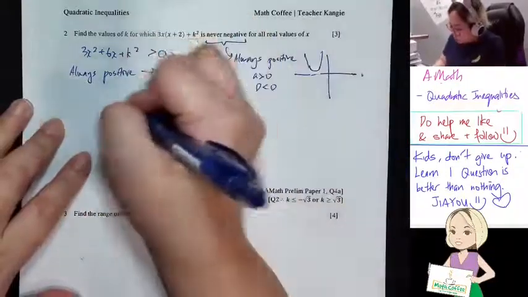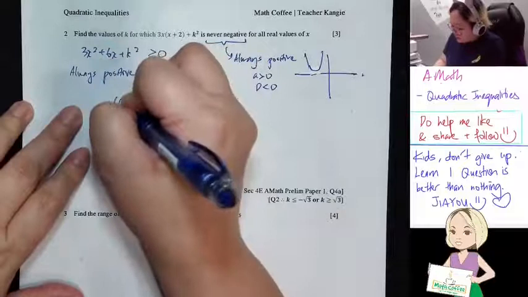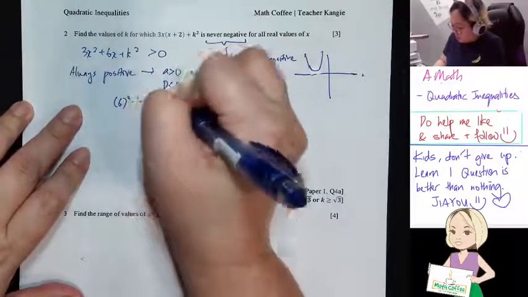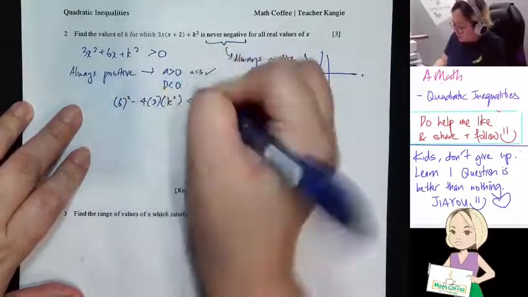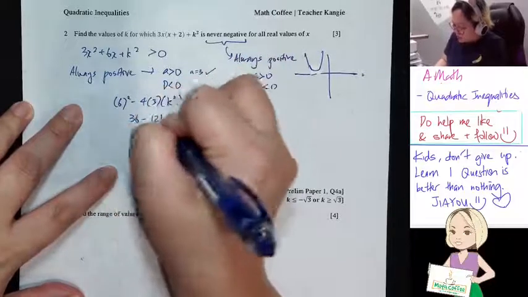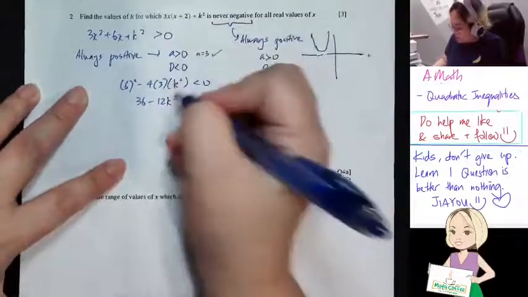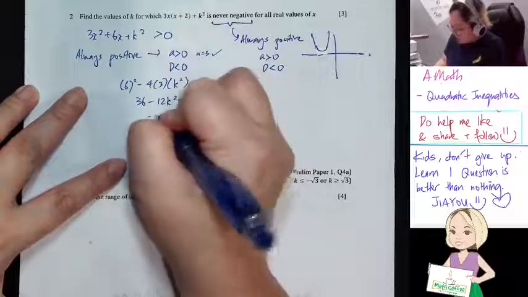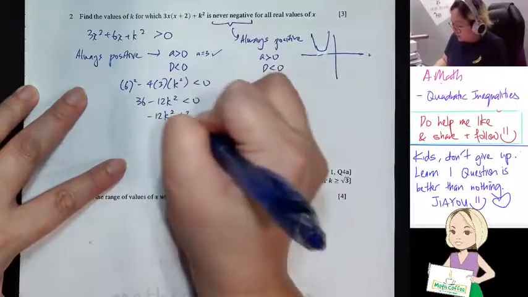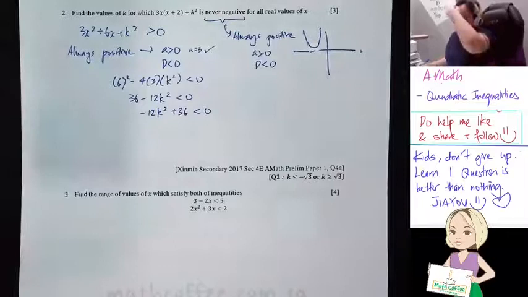So we will do b squared minus 4ac less than 0. So 36 minus 12k squared less than 0. I will have minus 12k squared plus 36 less than 0. Okay, I'm going to reduce this.